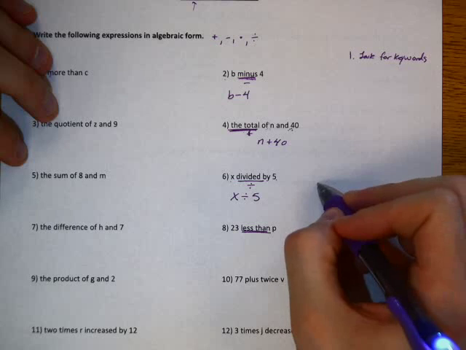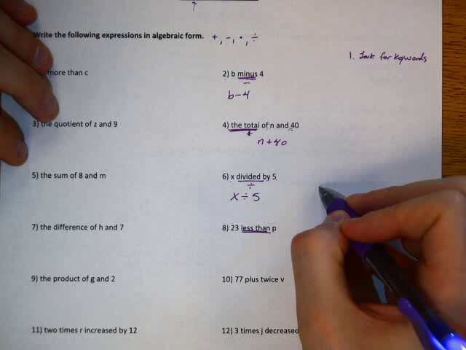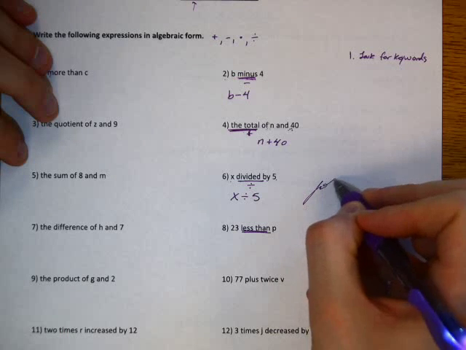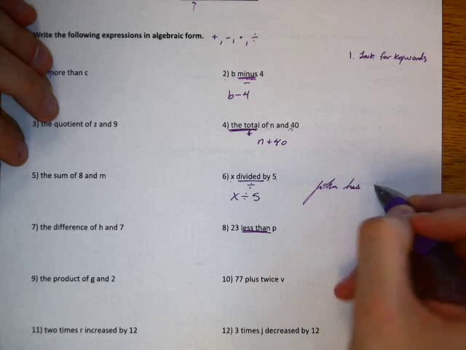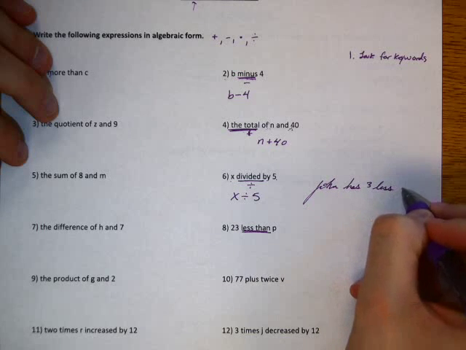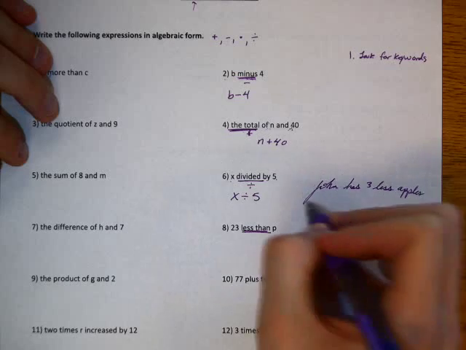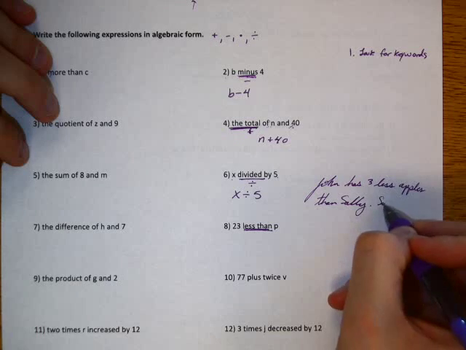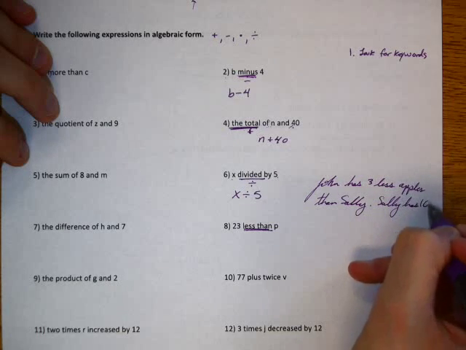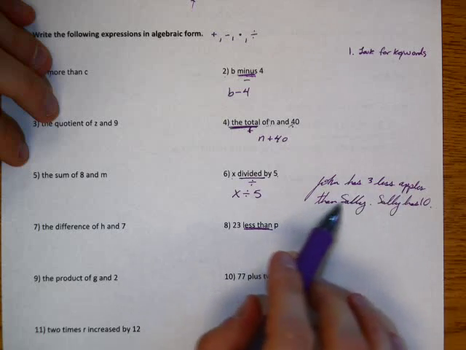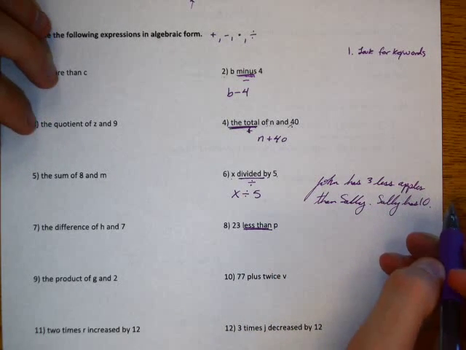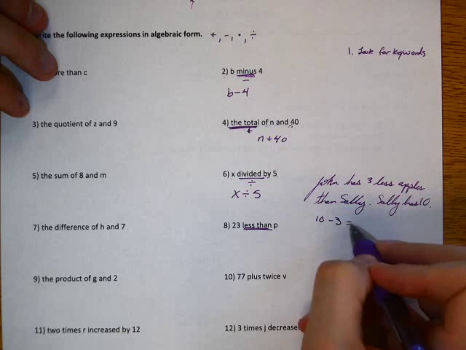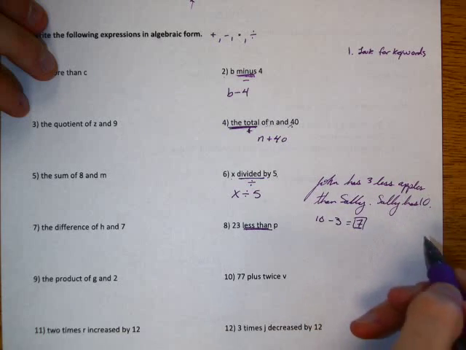If I had a problem that said John has 3 fewer apples than Sally, and Sally has 10, then since Sally has 10 and John has 3 less, you would subtract to figure out how many John has, and you would get 7.